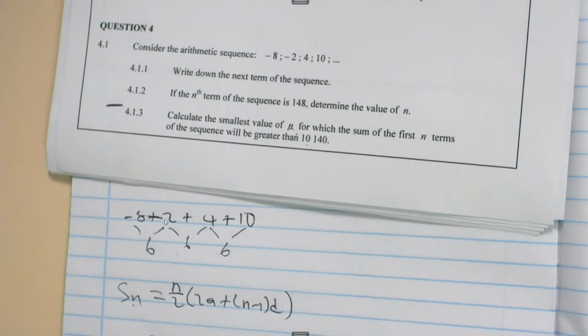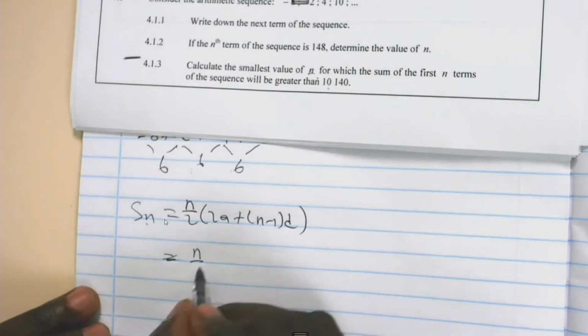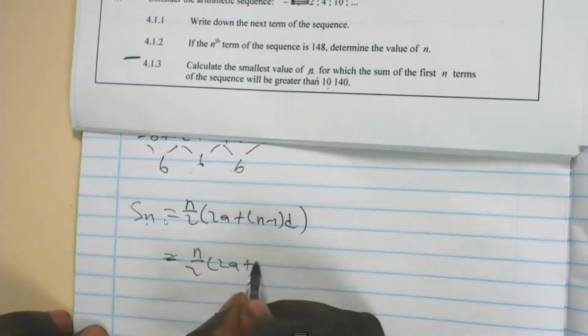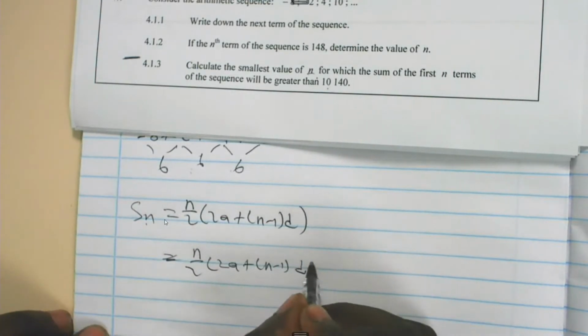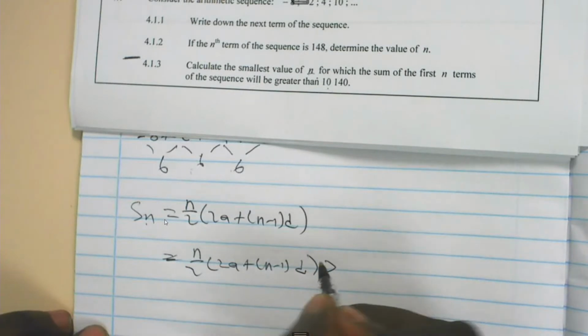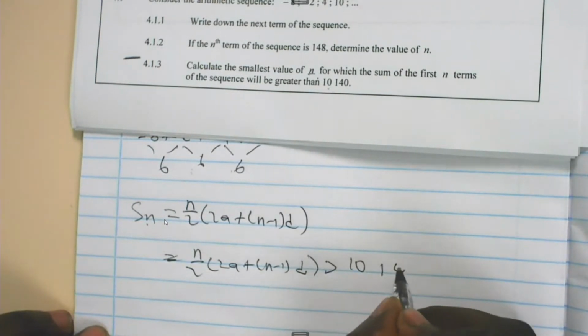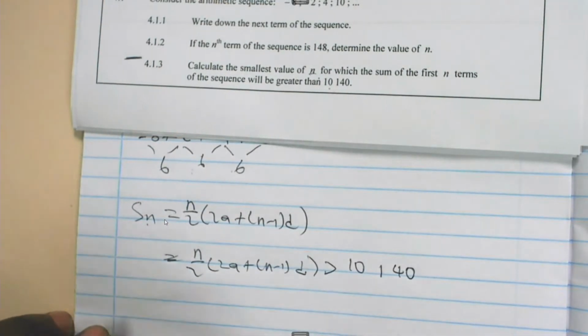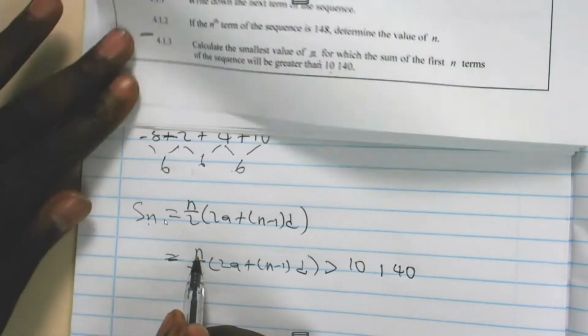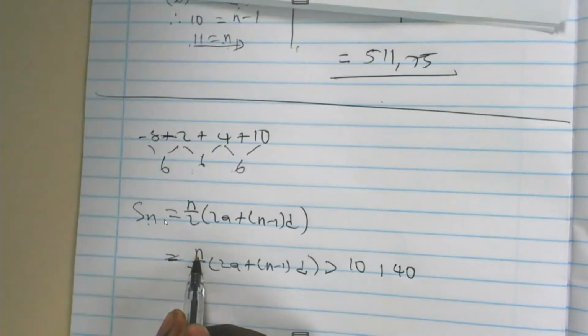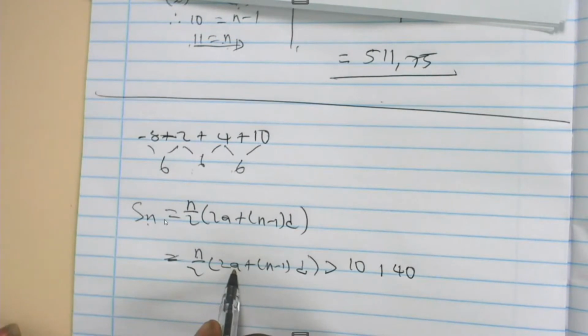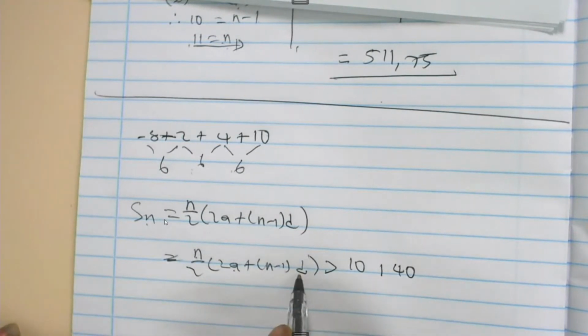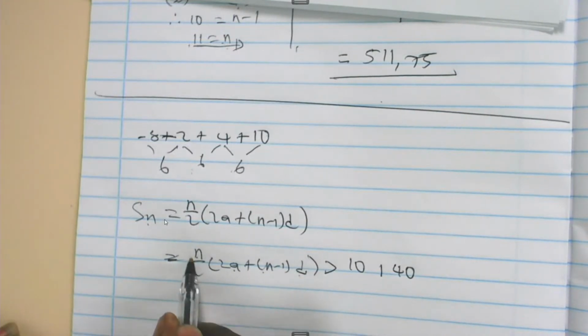The sum of the first n terms of the sequence would be greater than, n over 2 into 2a plus n minus 1 by d would be greater than 10,140. And then we are solving for this n. Our a, the first term, is given as -8. Our difference is +6. And then the only unknown that we have would be n.